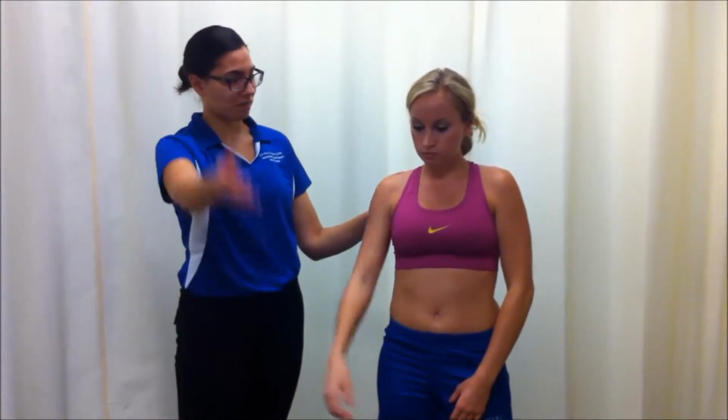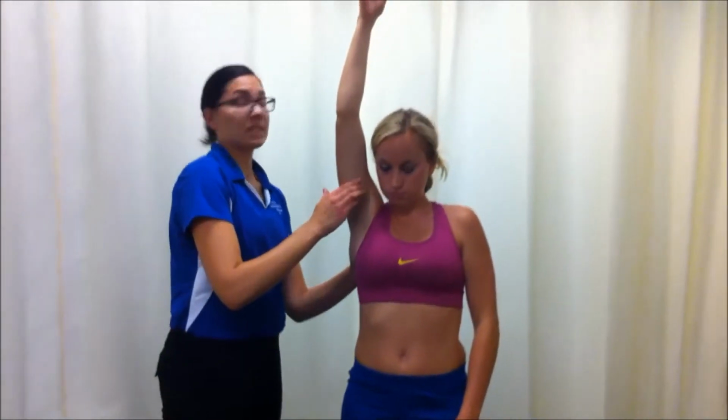In order to properly visualize the shoulder joint, I'm going to ask the patient to remove her shirt. Please bring your arm all the way up in front. And I'm stabilizing the scapula and providing overpressure at her shoulder. Do you have any symptoms? No. A positive test would be provocation of symptoms or pain.